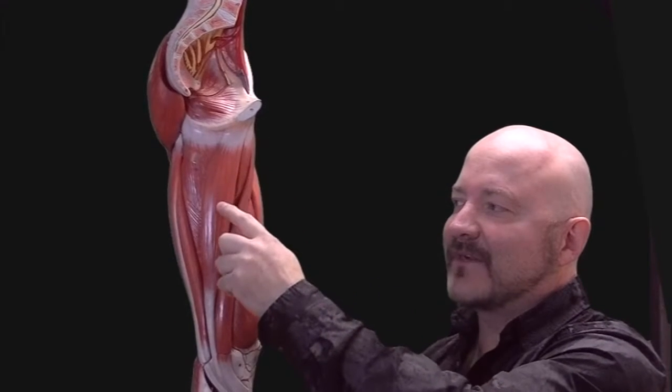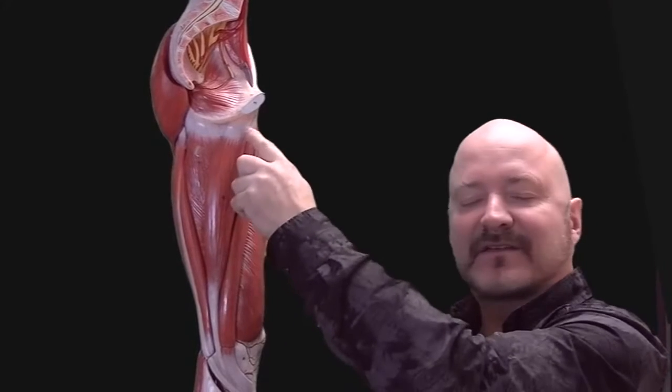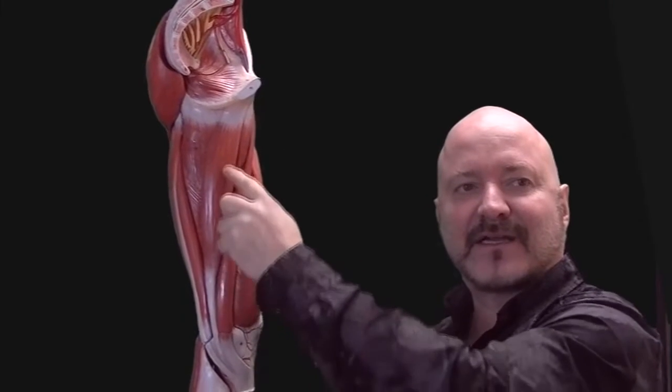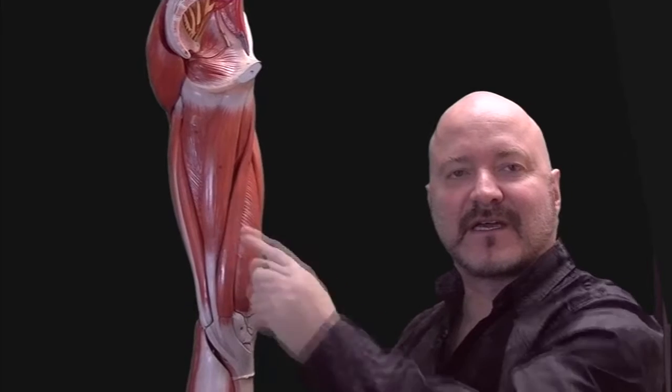So let's actually start with the easiest one. If you notice here on the medial side of the model, there is a very long, straight muscle that goes up and down right in the middle of the inside of your thigh. That's called the gracilis, and it helps to adduct the thigh, which is to bring the thigh closer to your body.